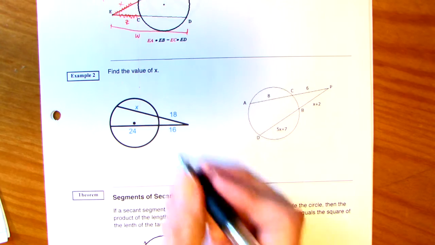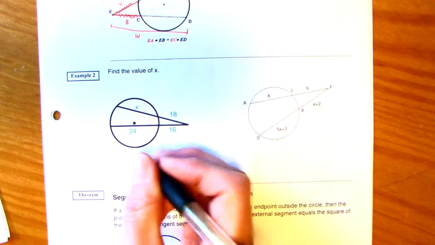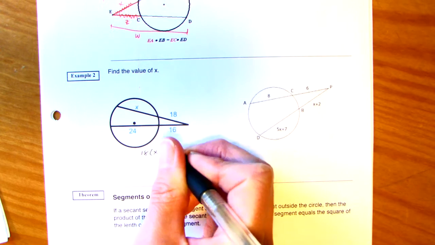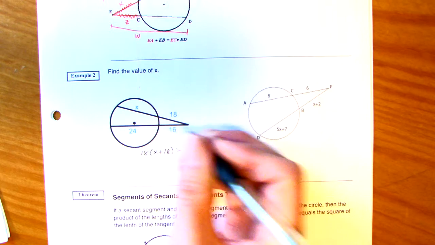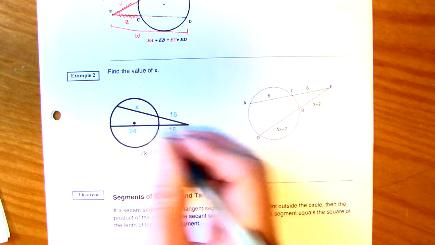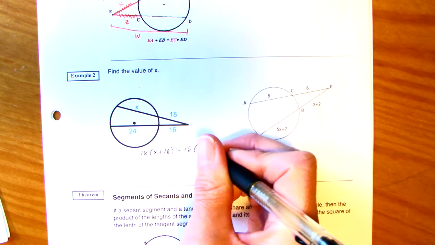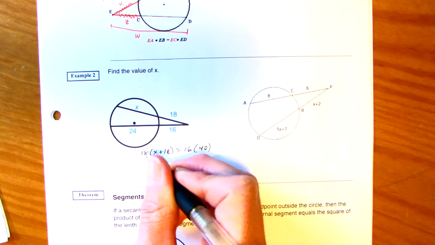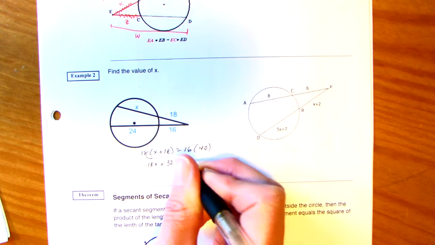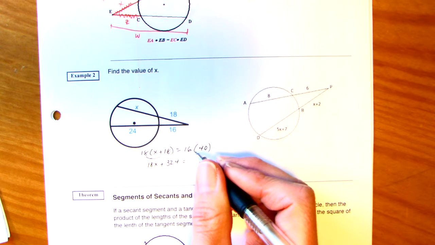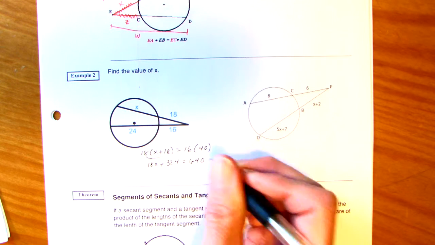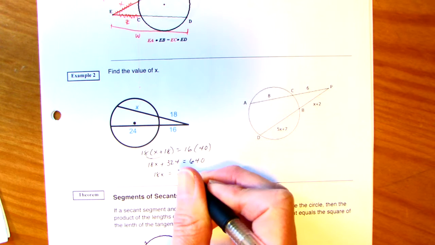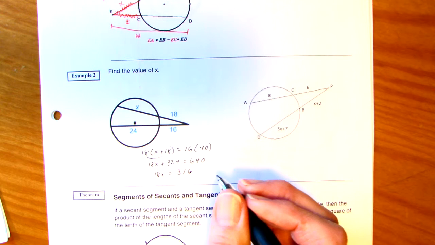Okay, and this is where it gets a little tricky. So remember, we have the outside part times the whole thing. So I have 18 times the whole thing, which is x plus 18, is equal to the outside part times the whole thing. That whole thing is 40. So I'm going to go ahead and distribute: 18x plus 324. 4 times 16 is 64, then add a 0, so 640. Subtract 324 on both sides. And then divide by 18.